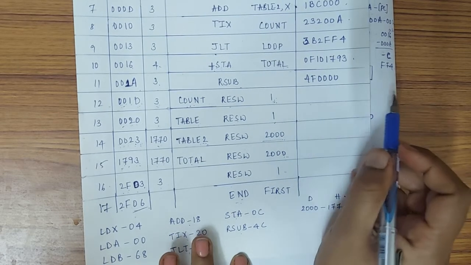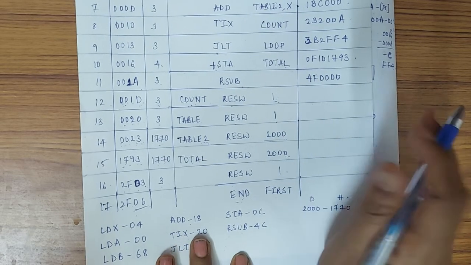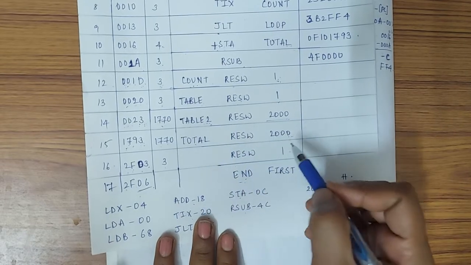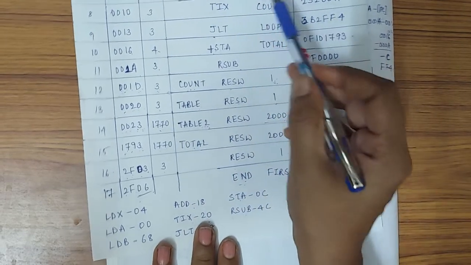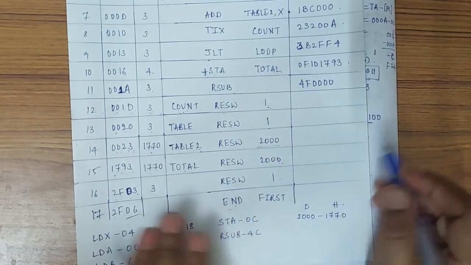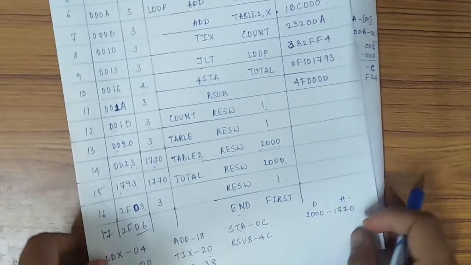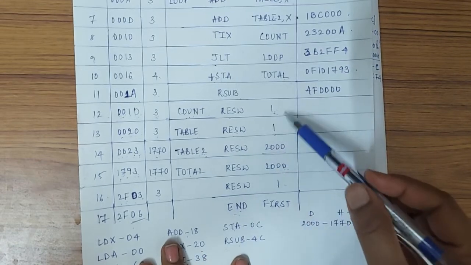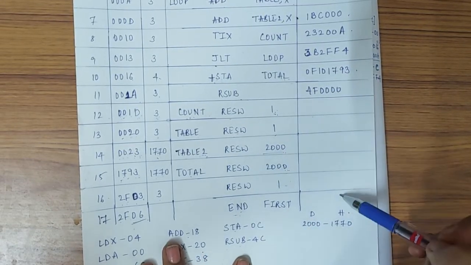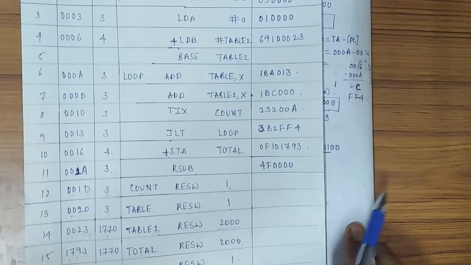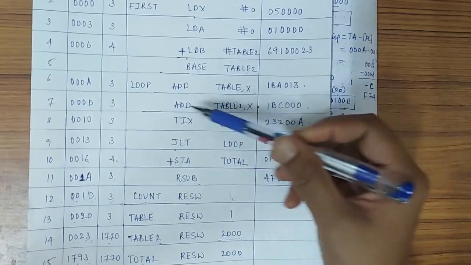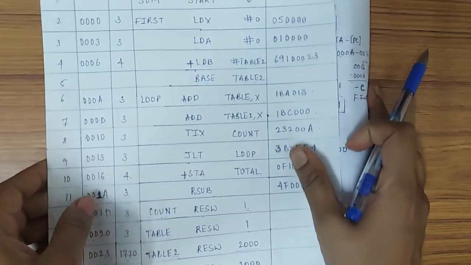So all the values we got, we calculated the object code using these values. That is how for the remaining statements, there is no need to calculate the object code, correct? So this is how we calculate the object code for this SIC/XE program.